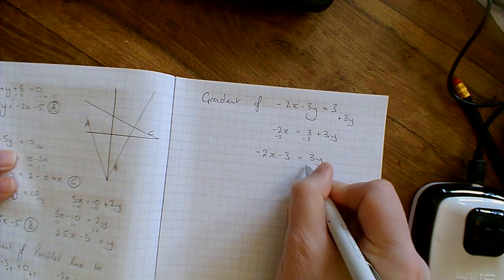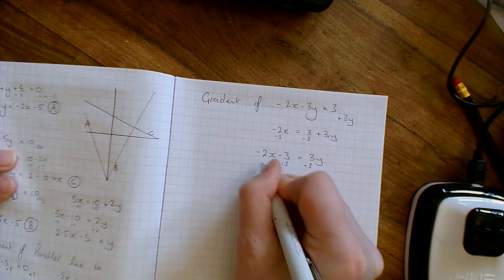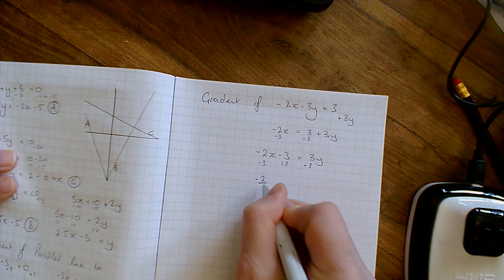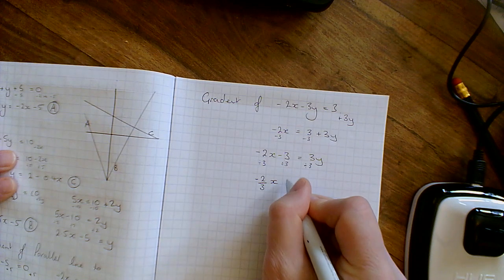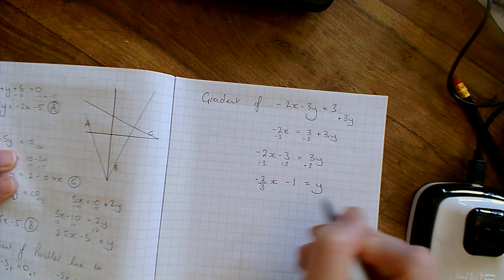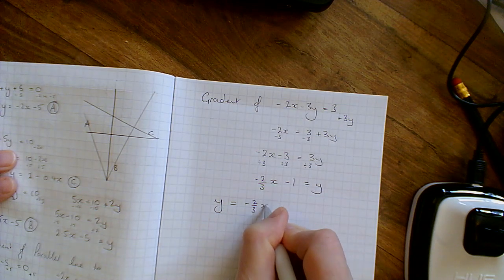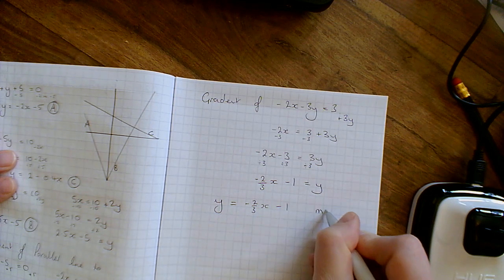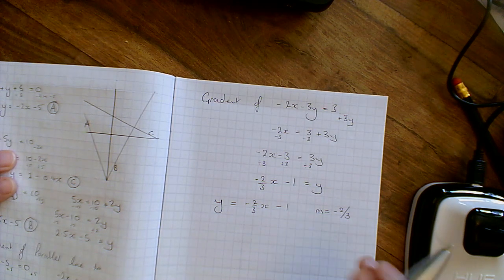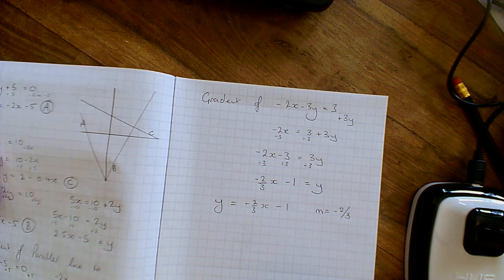Finally, just divide by the 3. So divide by this 3 to get rid of the 3. So divide that one by 3 and divide this one by 3. And I've got minus 2/3 of x. 3 divided by 3 is 1, so minus 1 equals y. And then just turn it round so you can see it better. So y equals minus 2/3 of x minus 1. So the gradient m has to be minus 2 over 3. So it's a sloping down line, not very steep actually. It's only the gradient minus 2/3.